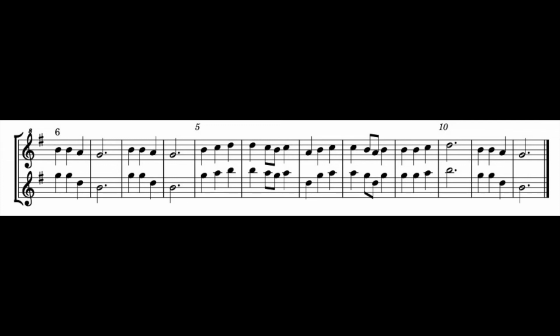And this is very evident in bar 8. Not A, G, F sharp, G, but A, G, D, G. Listen again.